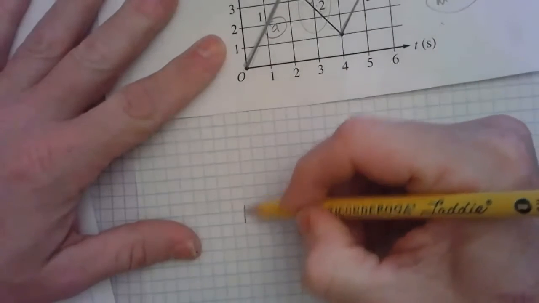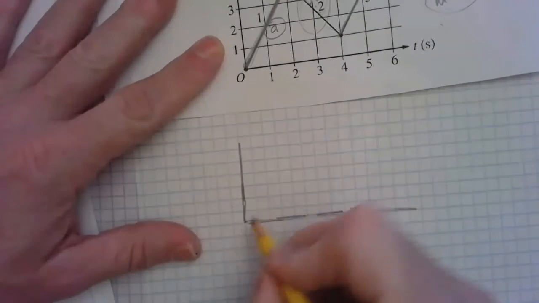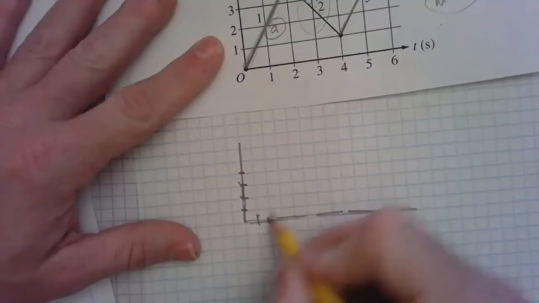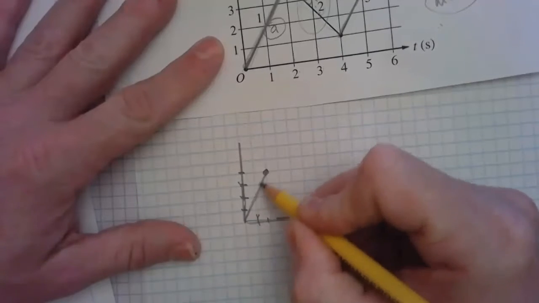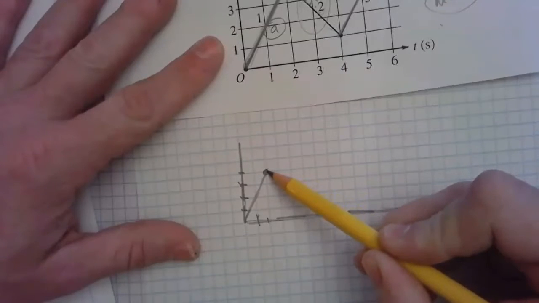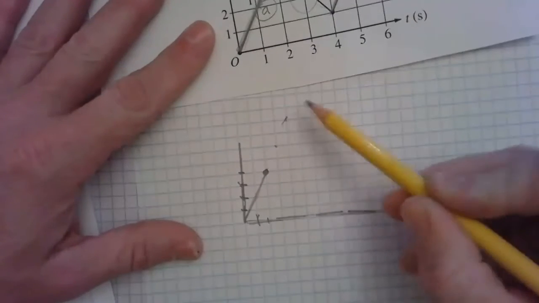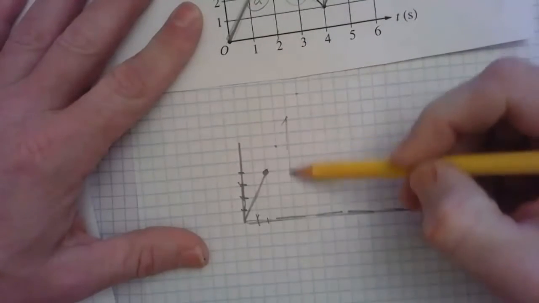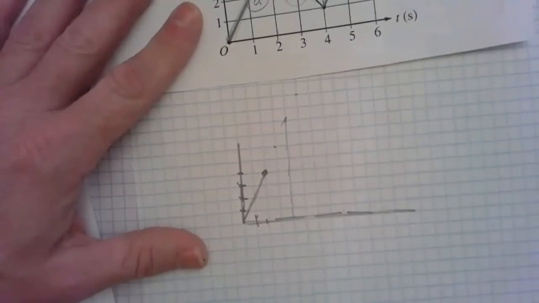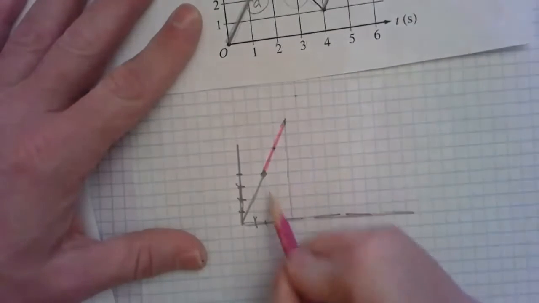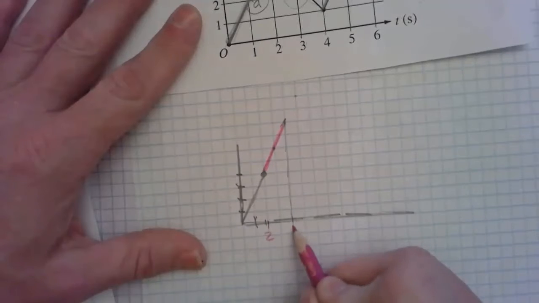We're going to look at this graph. We're going to recreate it real quick. 1, 2, 3, 4, and over 1, 2. So it's here. It went from here to here on my graph. Now it's going to continue doing that: up 2 over 1, up 2 over 1, up 2 over 1. How many seconds do I need to go for? I need to go for 2 more seconds. So really, this in pink is what we're worried about, that same from 2 seconds to 4 seconds.